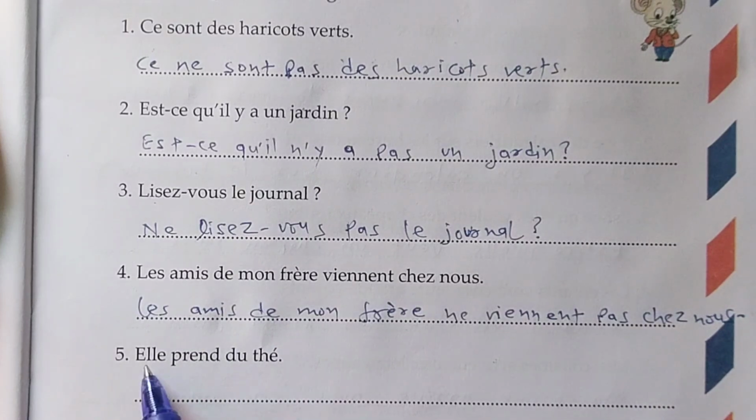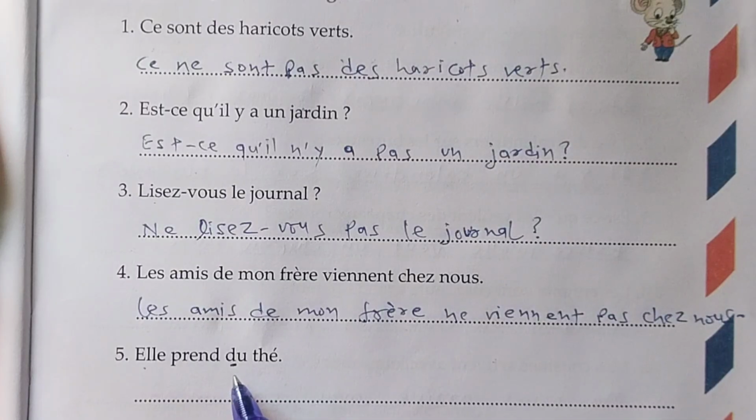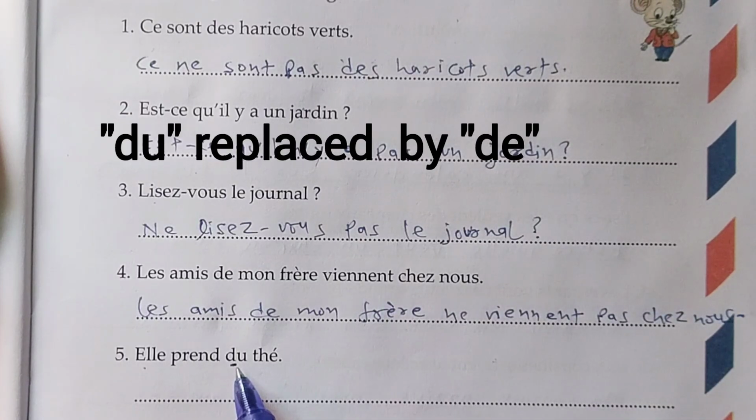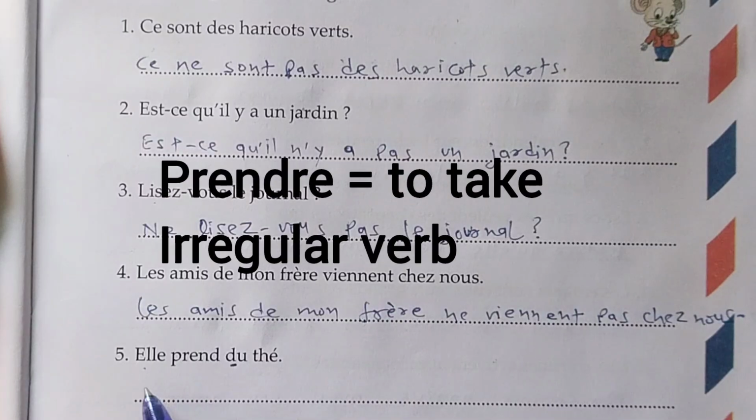Elle prend du thé. It means she takes tea or some tea. Yes, du means some. It's a contracted article, right? But here, be careful. In a negative sentence, we don't use a contracted article. So in place of du, we write de. It means while changing into a negative sentence, we replace du by de. And prend is a conjugation of the prendre verb. It means to take, and it's an irregular verb. You can say it's an RE category verb.